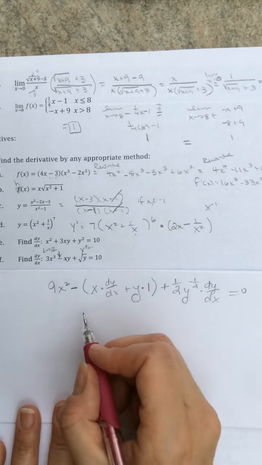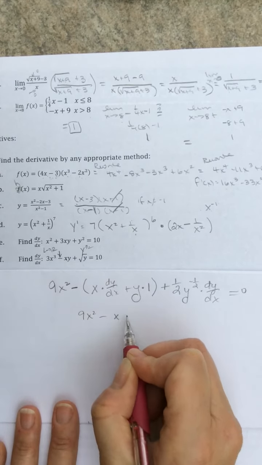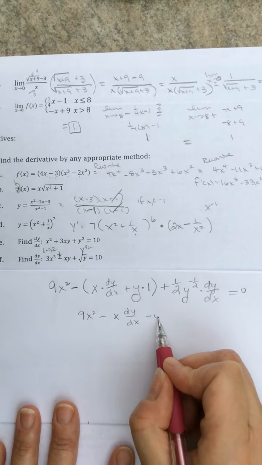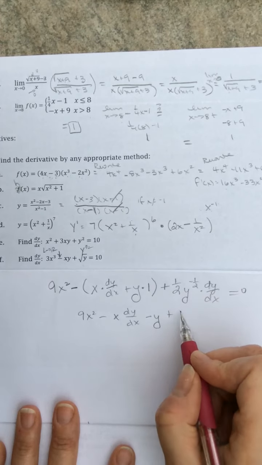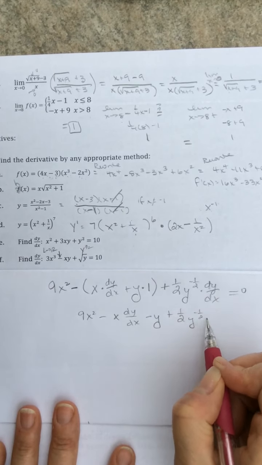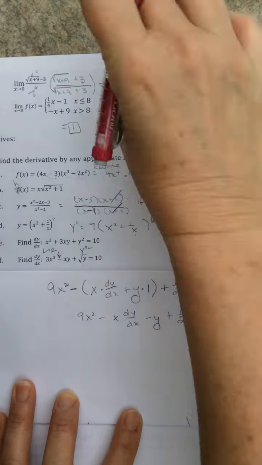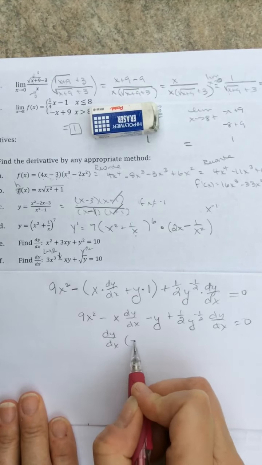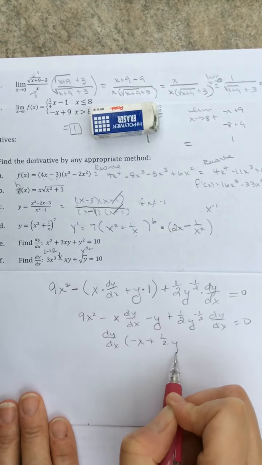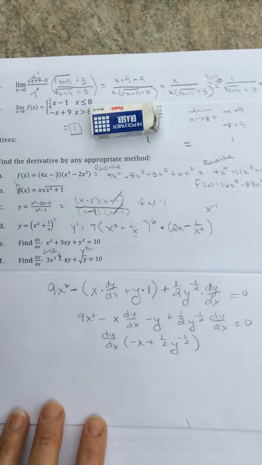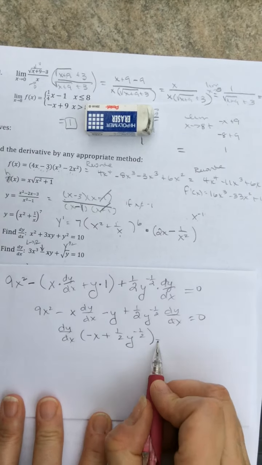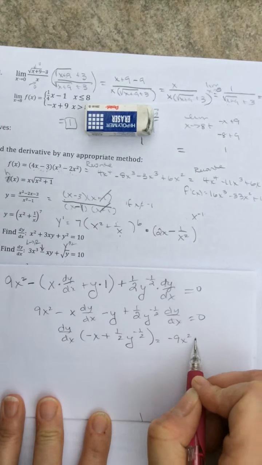So now when I do my next step, I have to be careful to realize that x dy dx is negative, and so is y. So when I go to factor out, I'm going to factor out dy dx and be left with negative x plus 1/2 y to the negative 1/2. And then I'm going to have, on the other side, a negative 9x squared, but a positive y.